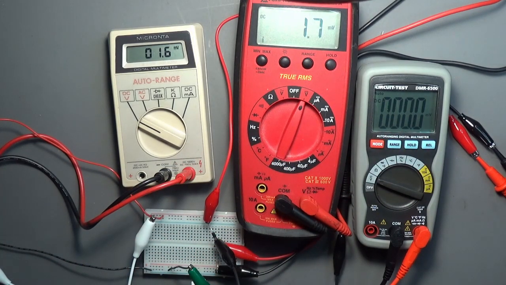So let's turn this up a little bit. So we're up to about 1.6 millivolts. Still no voltage going through our diode. Turn that up a little more here. Okay, we're now at 0.3 millivolts, and finally we're getting a little bit of voltage. If we go back down to say 14, 15 millivolts, nothing there.